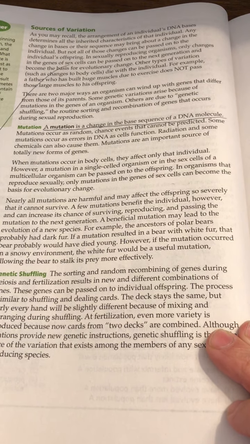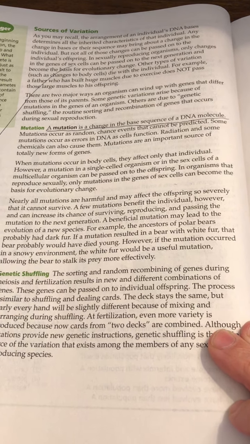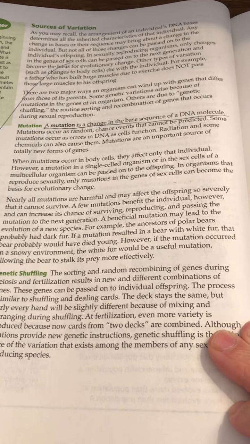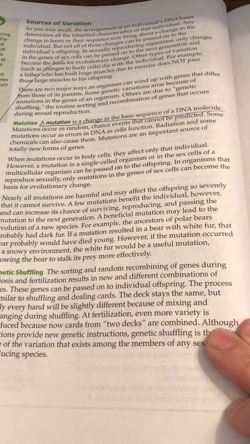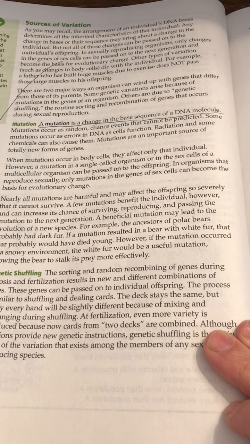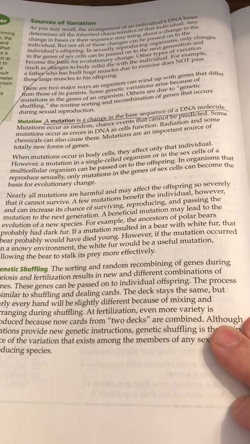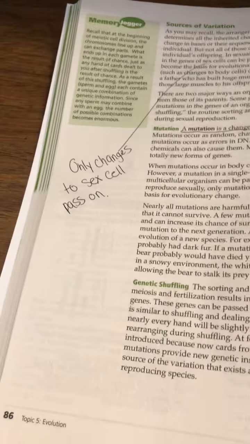However, a mutation in a single-celled organism or in the sex cells of a multicellular organism can be passed on to the offspring. In organisms that reproduce sexually, only mutations in the genes of sex cells can become the basis for evolutionary change. And we made note of that already.